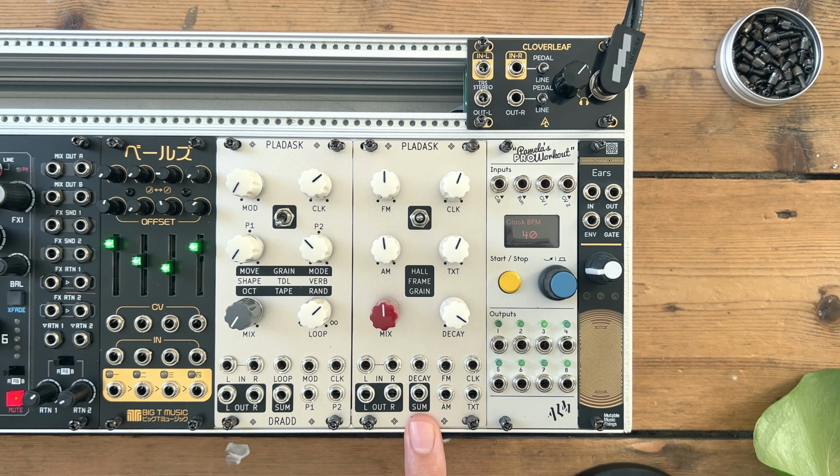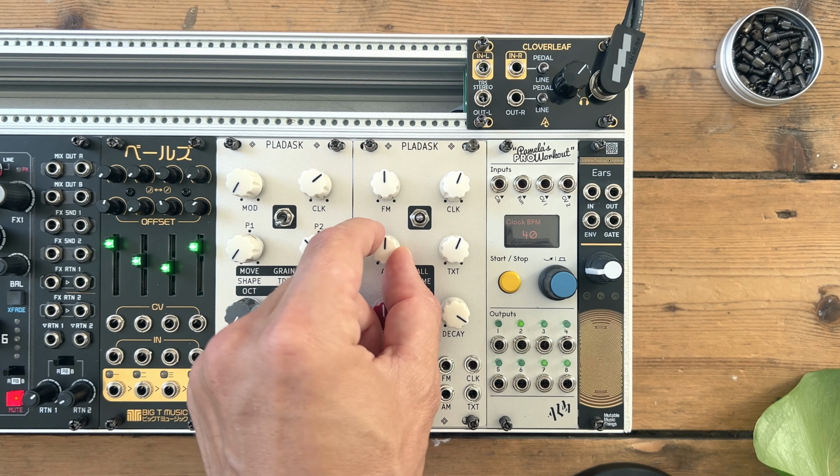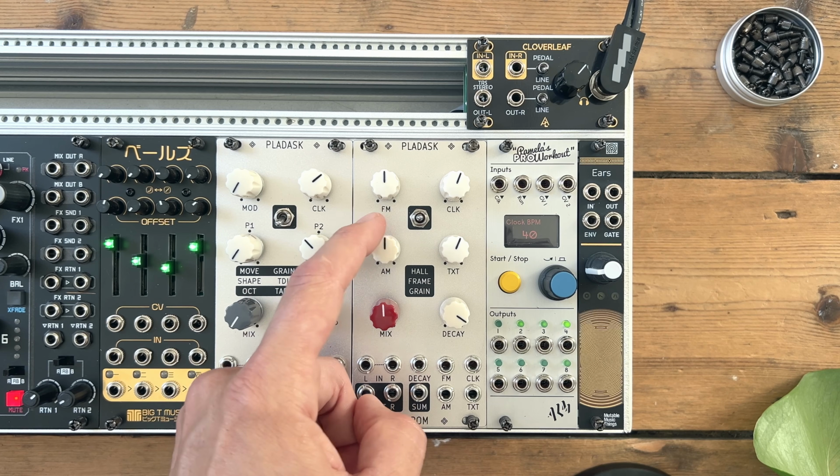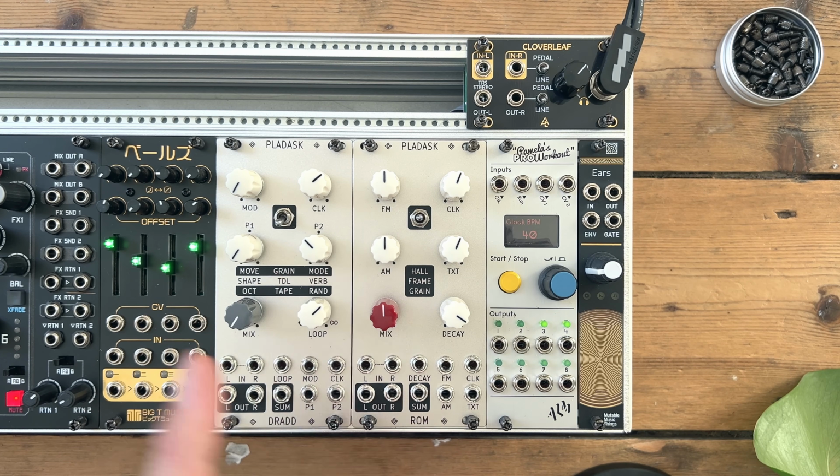Let's take a very quick look around the front panel. Similar to Stereo Dradd, we've got stereo in and stereo out, and a summed mono out, which takes the left and right and sums them. Then we've got CV control over our 5 parameters: decay, frequency modulation, amplitude modulation, TXT, and clock. The CV inputs take -5 to +5, and so with a knob central, -5 will take you there, and +5 will take you there.